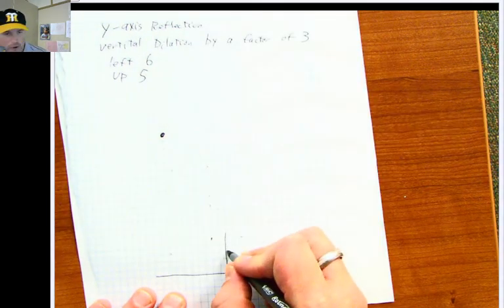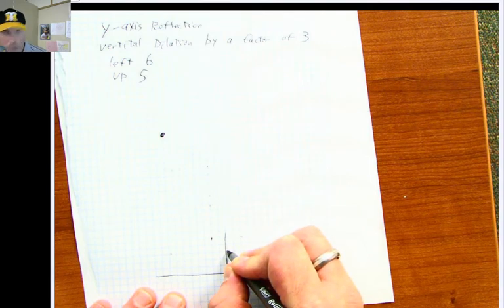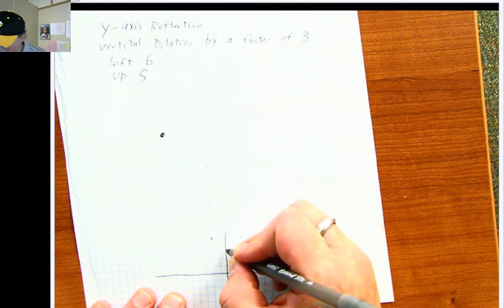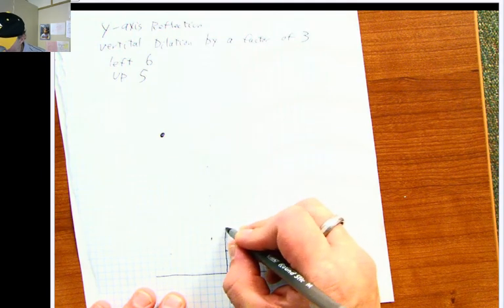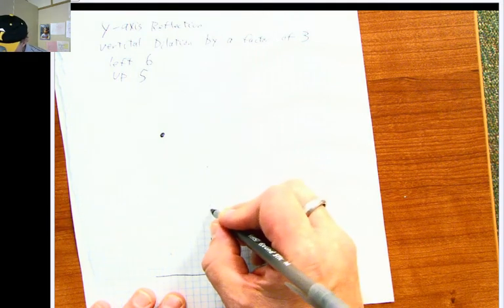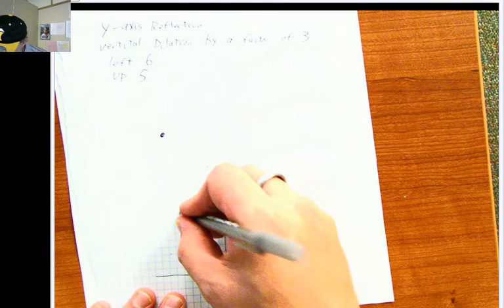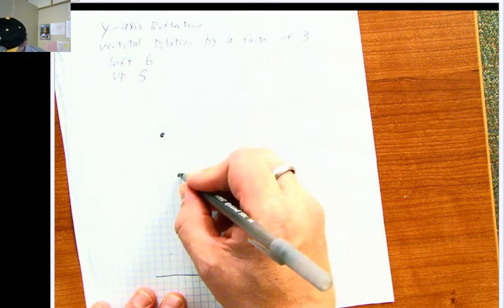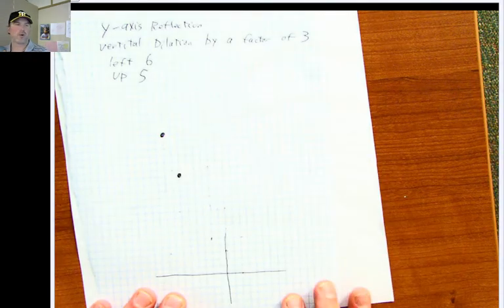Second coordinate, 0, 3. So I start at 0, 3. I do a y-axis reflection. It would stay right here. Vertical dilation by a factor of 3. That means that I'm multiplying the y-coordinate by 3. So it's currently at 3. It's going to move up to 9 then. So 3, 4, 5, 6, 7, 8, 9. Then I'm going to go left 6. 1, 2, 3, 4, 5, 6. And up 5. 1, 2, 3, 4, 5. So my second coordinate's there.